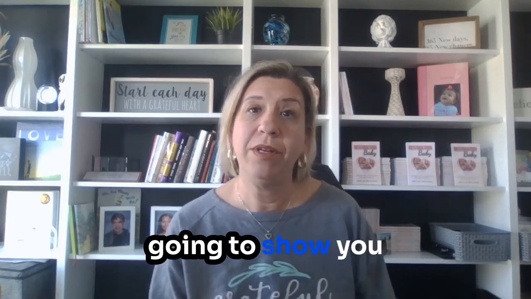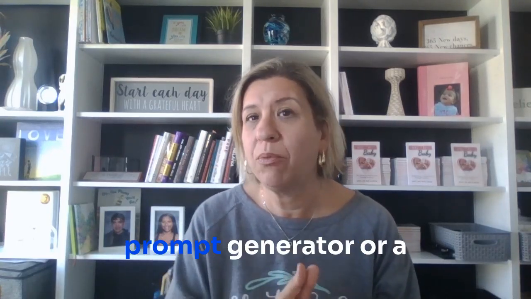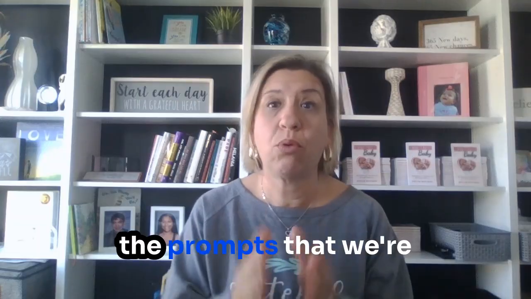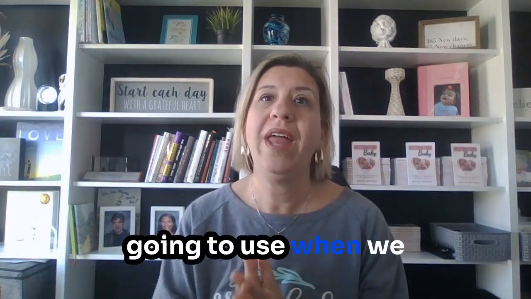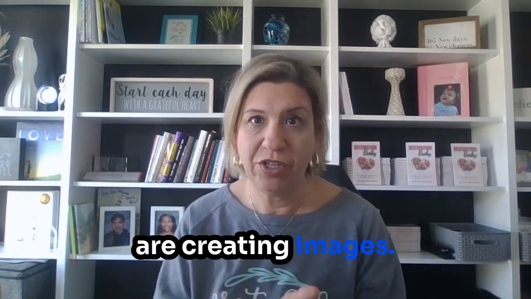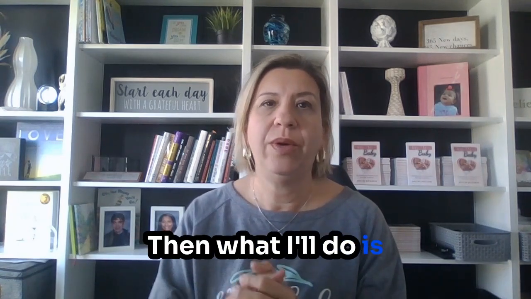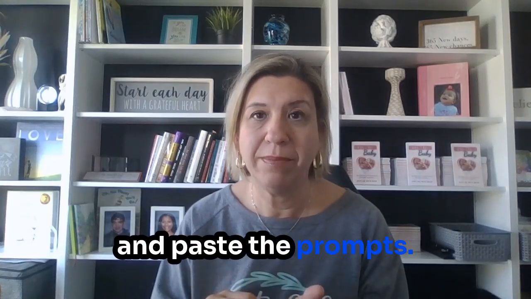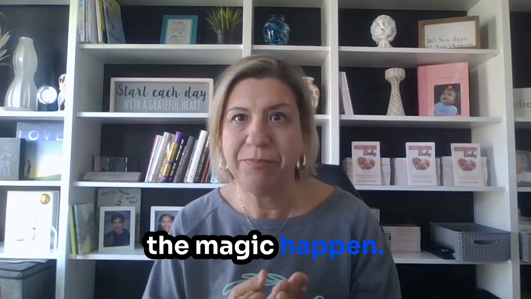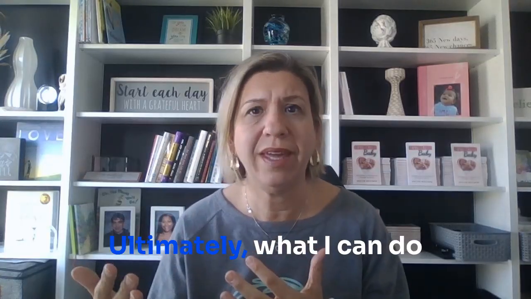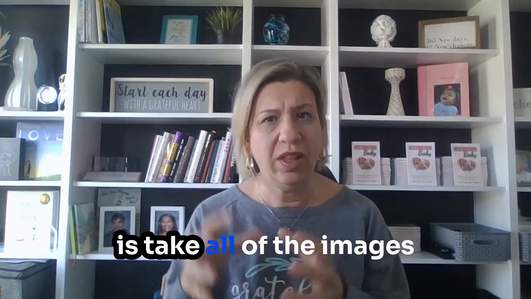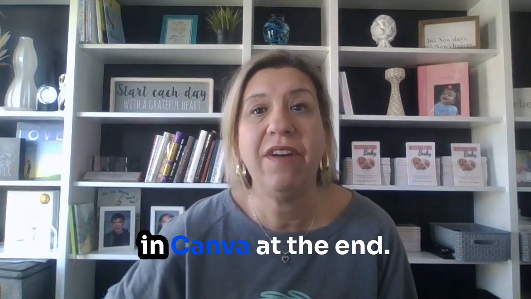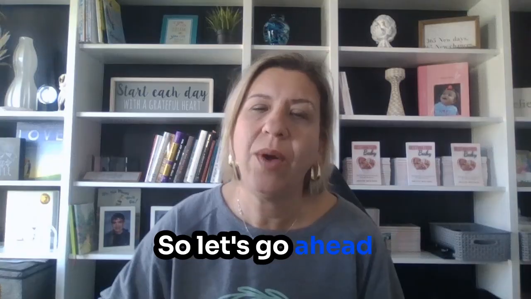So today what I'm going to show you is how we can use a prompt generator or a custom GPT to give us the prompts that we're going to use when we are creating images. Then what I'll do is go over to the image creator and I'll copy and paste the prompts and then watch the magic happen. Ultimately, what I can do is take all of the images that I've created and do some bulk uploading in Canva at the end. So let's go ahead and get started.